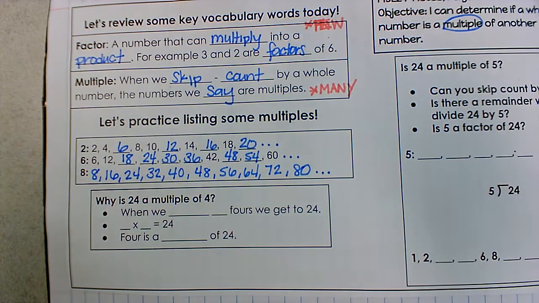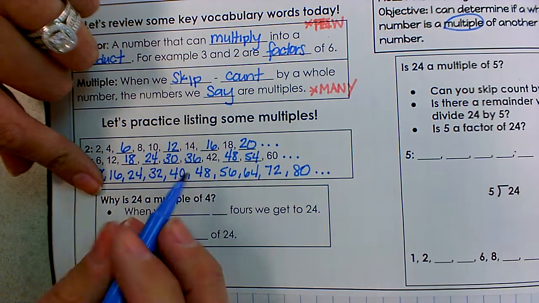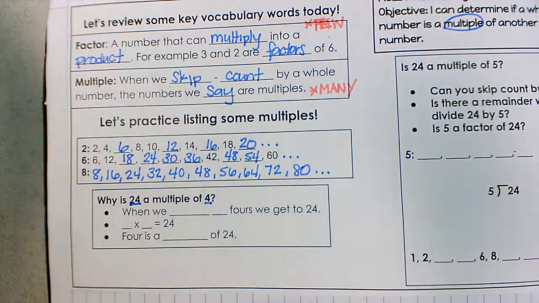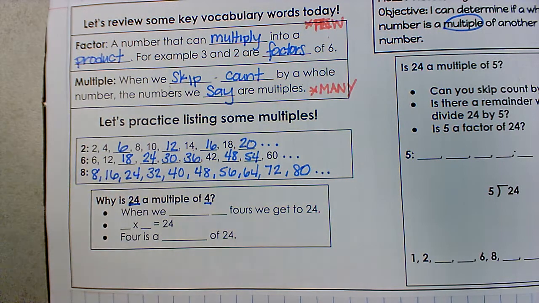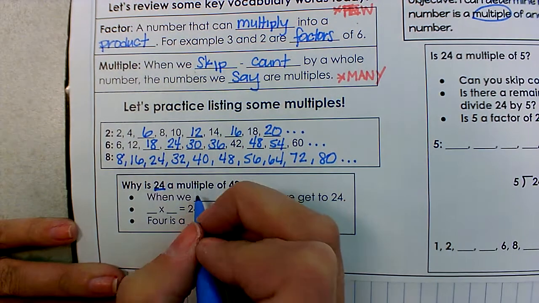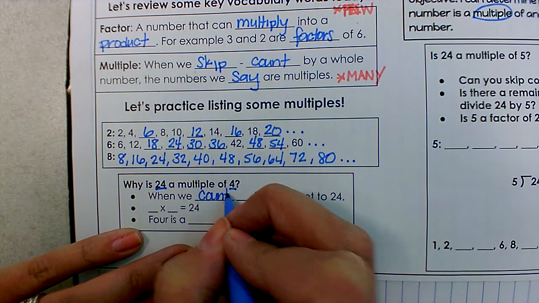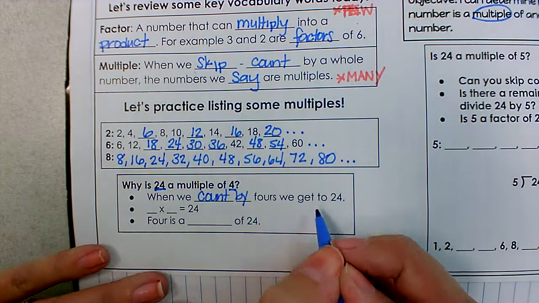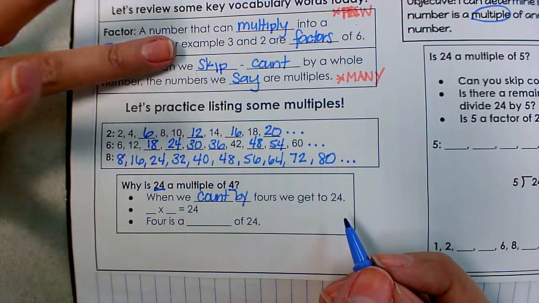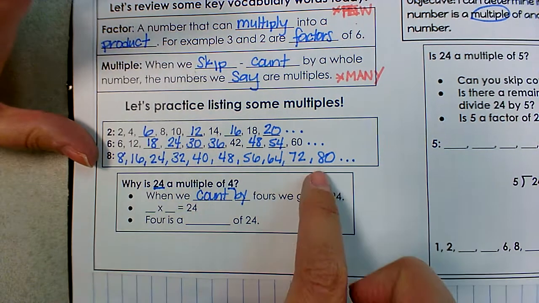Now, we might come across a question where I want to know, why is 24 a multiple of 4? And so there are 3 ways that I can answer that question. I can say when we count by 4's, we can get to 24, right? 4, 8, 12, 16, 20, 24.